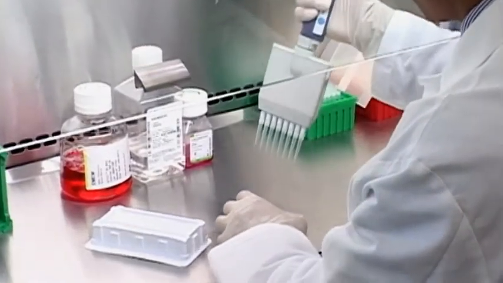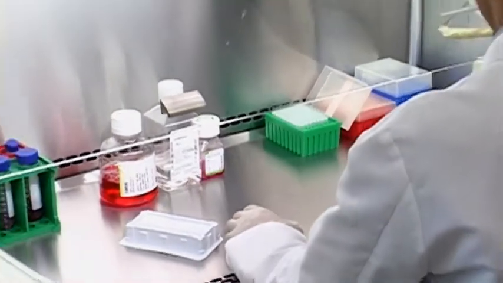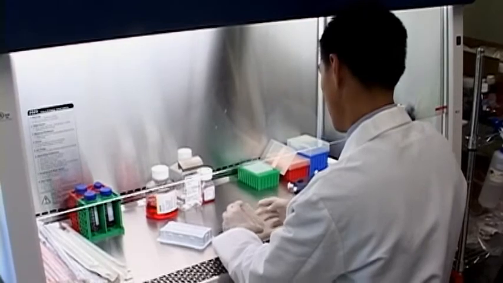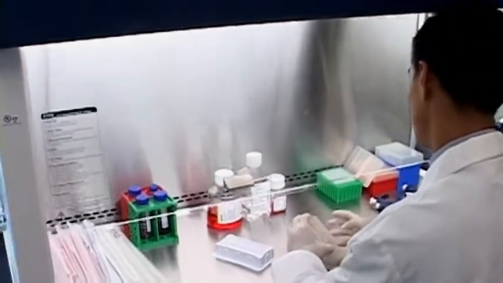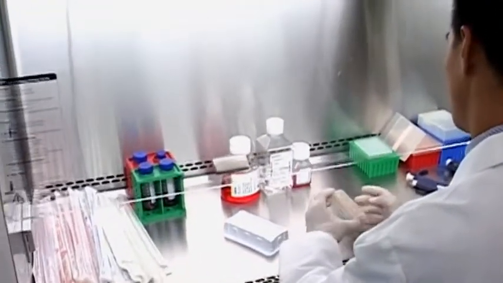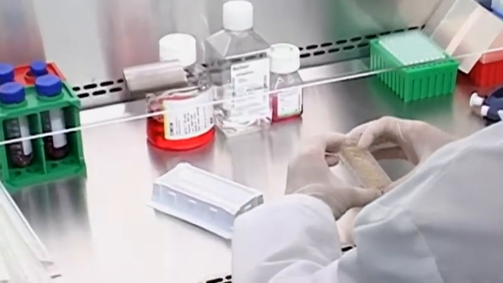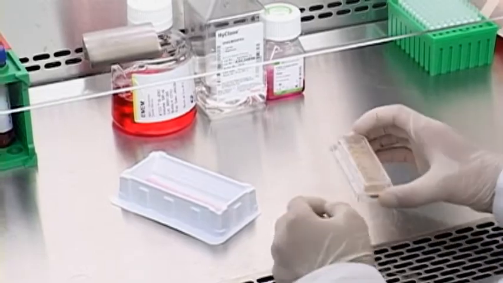Alright, and then from here, in order to make sure that the entire bottom of the well is covered, you can perform a visual inspection, and if not, then you can simply tap the side of the plate in order to make sure all the media is in fact coating the bottom of the plate. So now we're ready to obtain our first measurement.